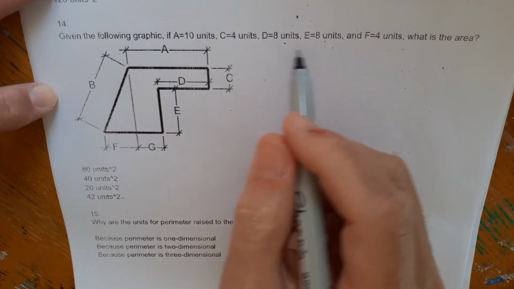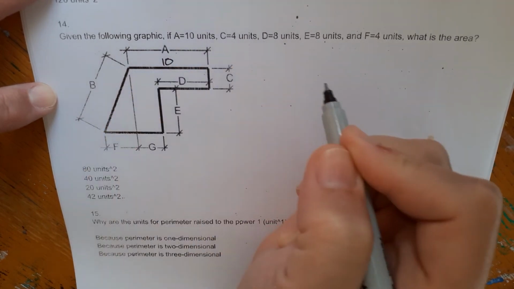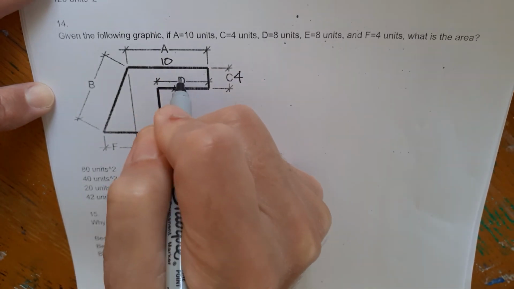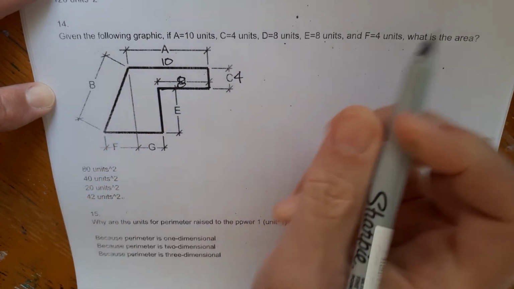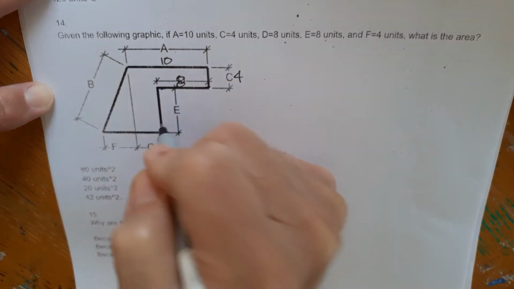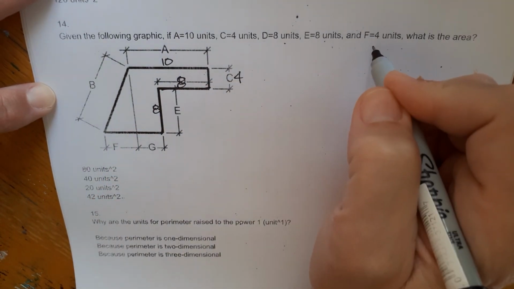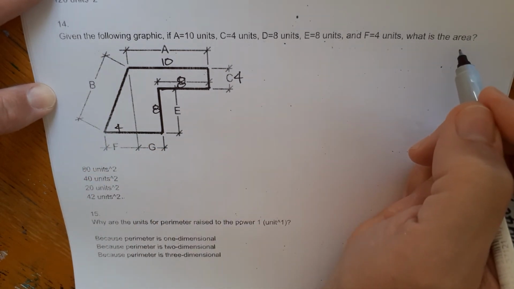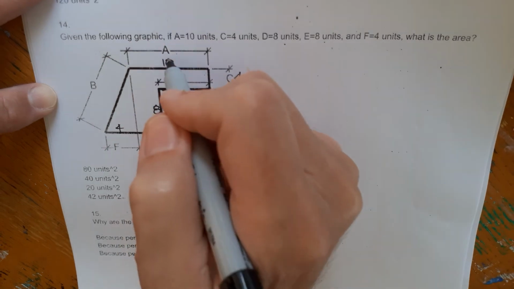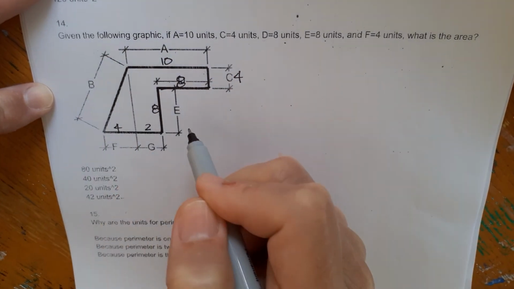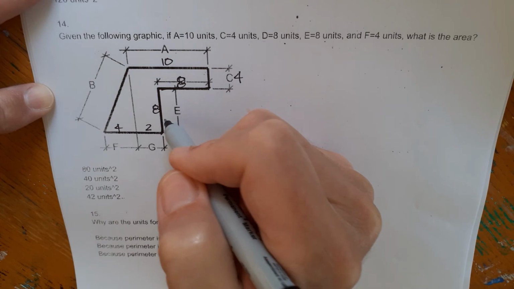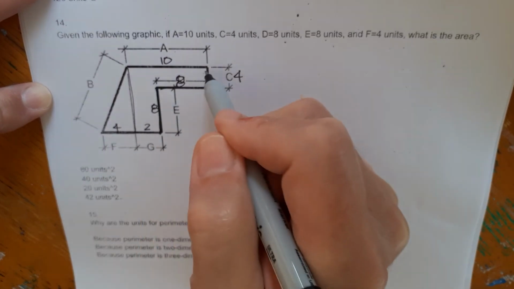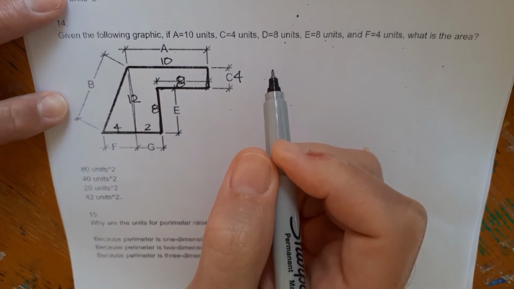Given the following graphic, A is 10. This is 10. C is 4. D is 8. This length here. E is 8. So let's label it first, you guys. F is 4. This is 4 here. What's the base area? Oh, 10 minus 8 would leave this at 2. The height of this triangle right here is going to be 8 high here plus 4 here. So this is going to be 12.